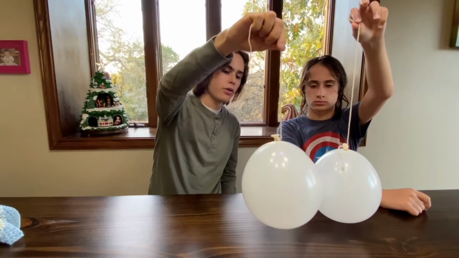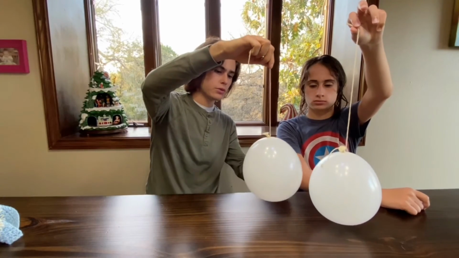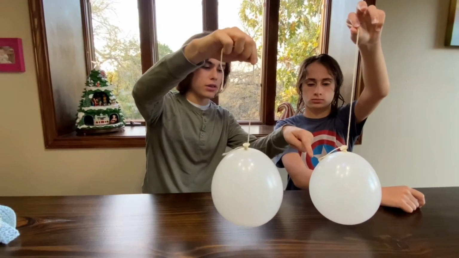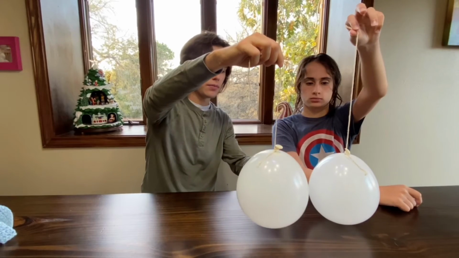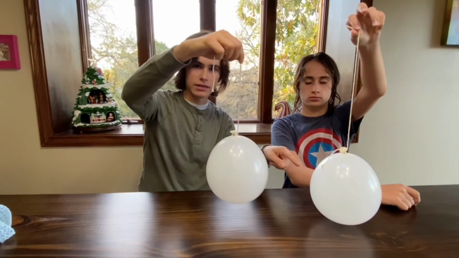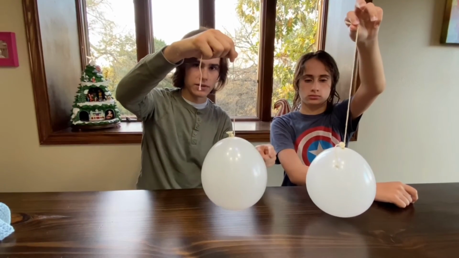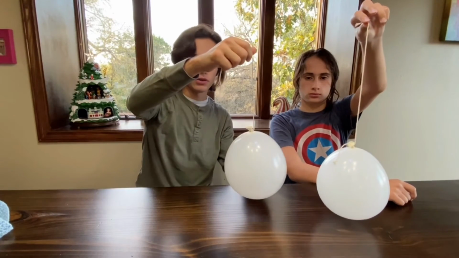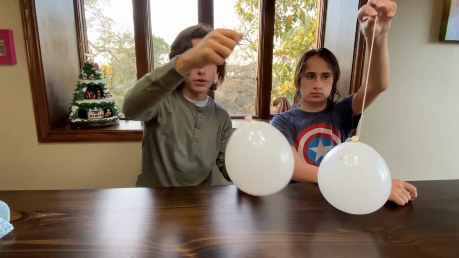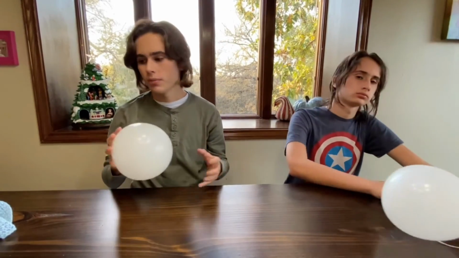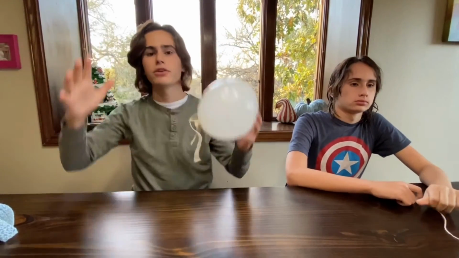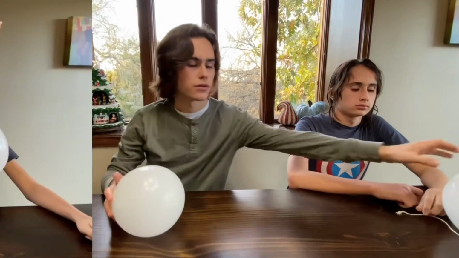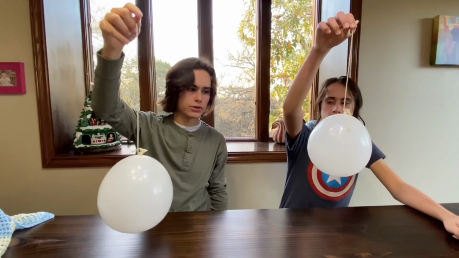Do you see how, as I bring this balloon closer to this one, a specific spot on the balloon keeps turning to meet it? That means that that spot isn't as negatively charged as the rest of it, so that when this balloon comes closer, that spot isn't repelled away. We're going to bring these apart and then rub each of them again with the wool to make sure that the entire surface is negatively charged. Now, try bringing the balloons closer together again.